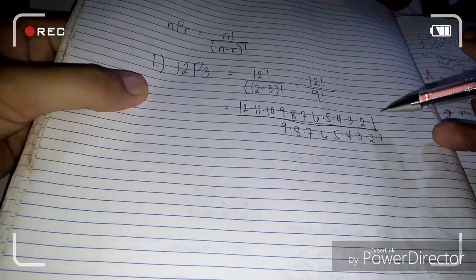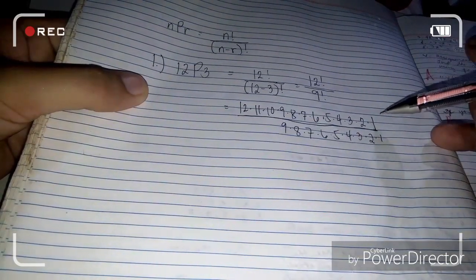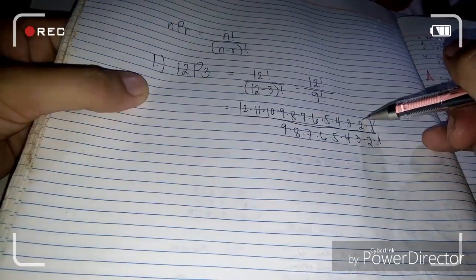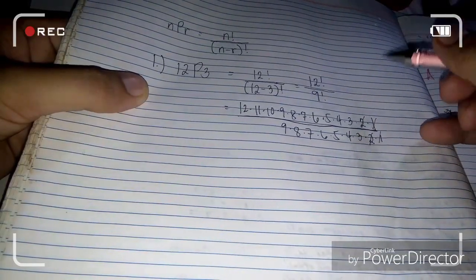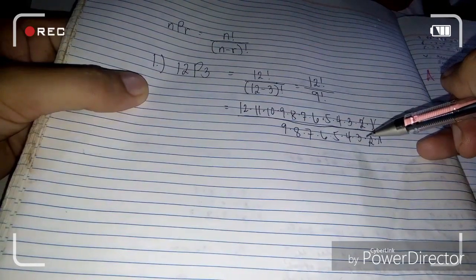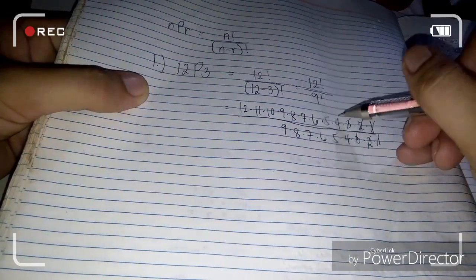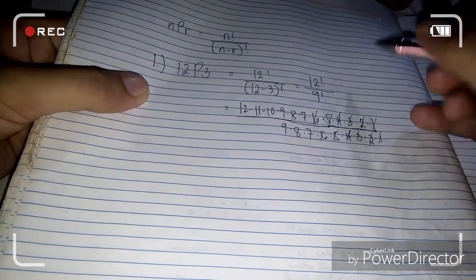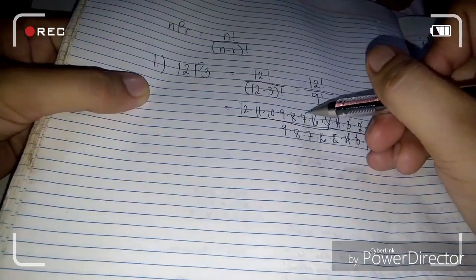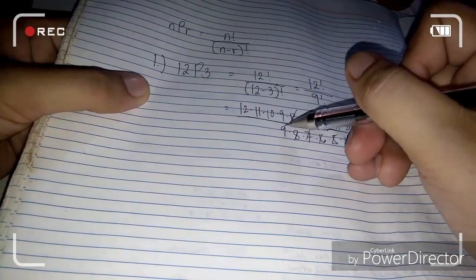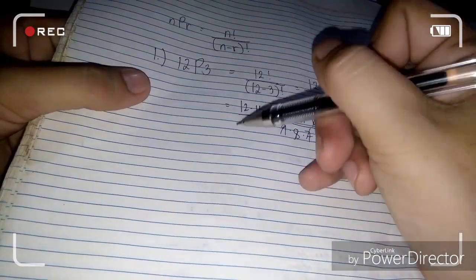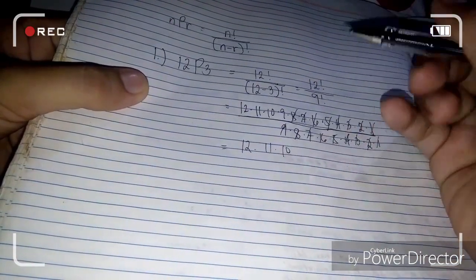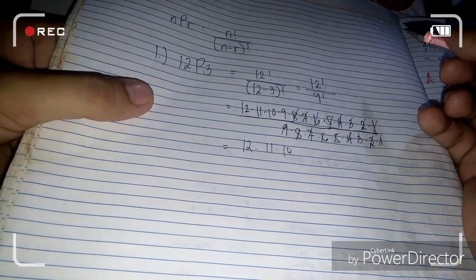Okay, so 1 divided by 1 is 1, or we can cancel 1. 2 divided by 2 is 1, so we can cancel 2. 3 divided by 3 is 1, so cancel. Again, cancel, same with 5, 4, 3, 2, 1. Okay, cancel, and cancel. So we have now the permutation of 12 times 11 times 10.